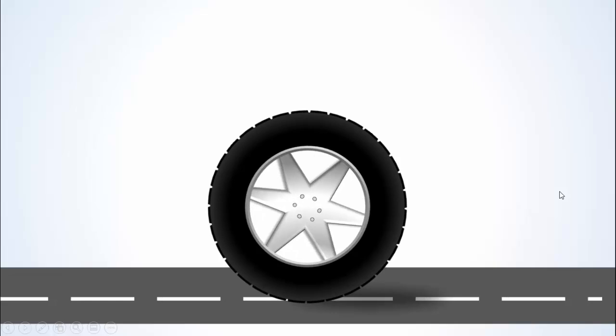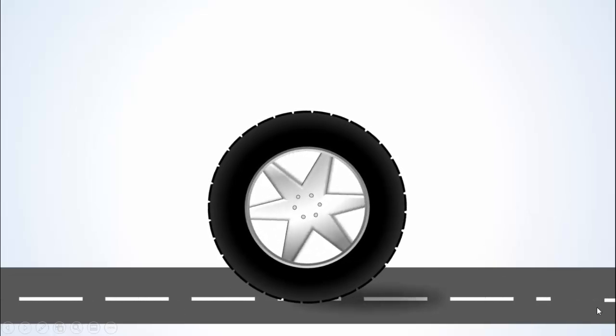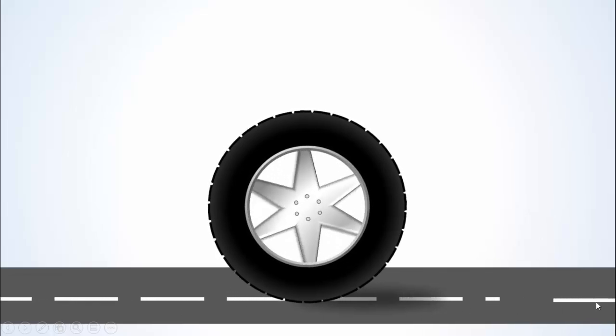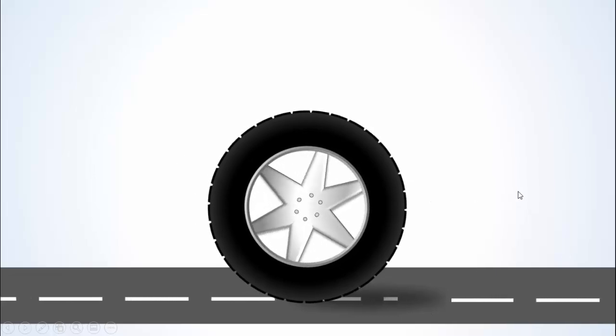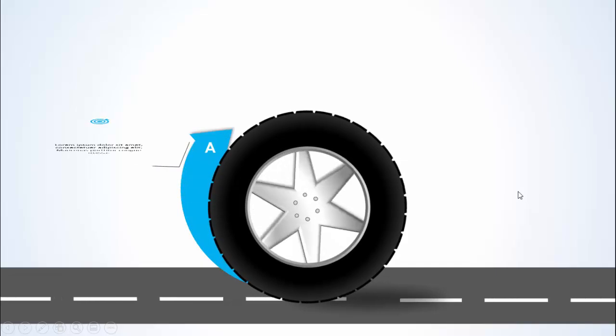So what happens when I click, the tire or the wheel will start spinning, and then the options will come one after the other. So let me just show you. When I click, you can see here it started spinning, and the road is also moving. You can see something like this, and it will keep on continuing till you end the slide. And when I click, it will show the first option.